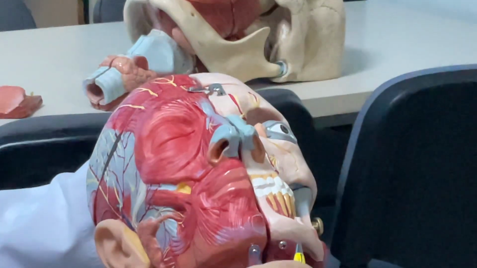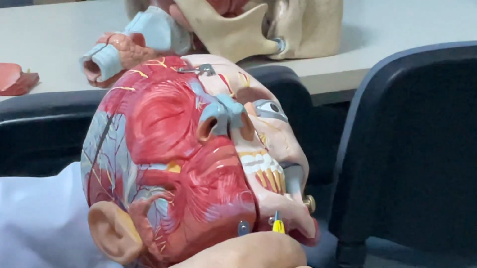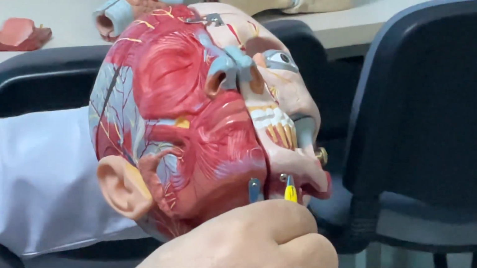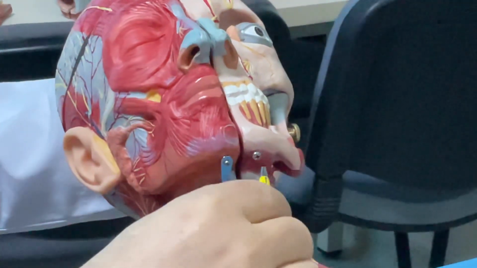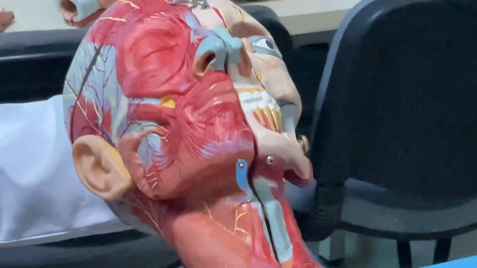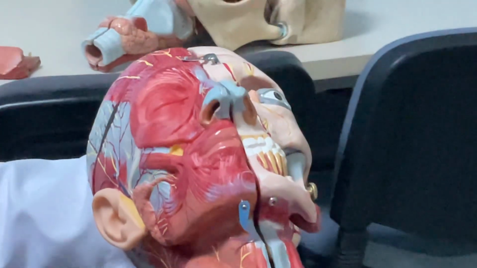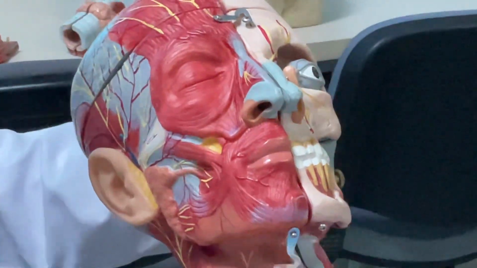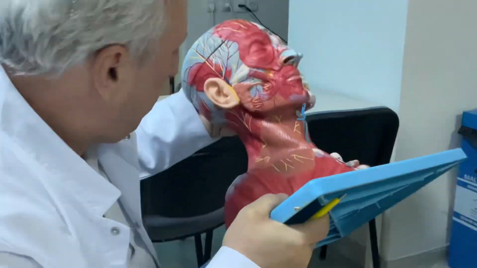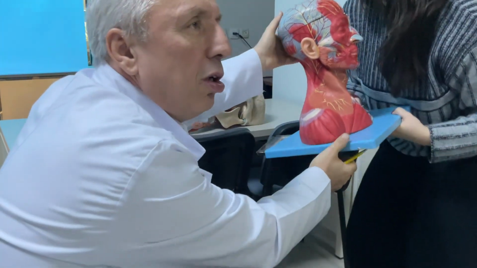Columella. Mobile part? Yes, that's the mobile part of the nasal septum. This is what we have about the external nose. Let me put this. Thank you very much.